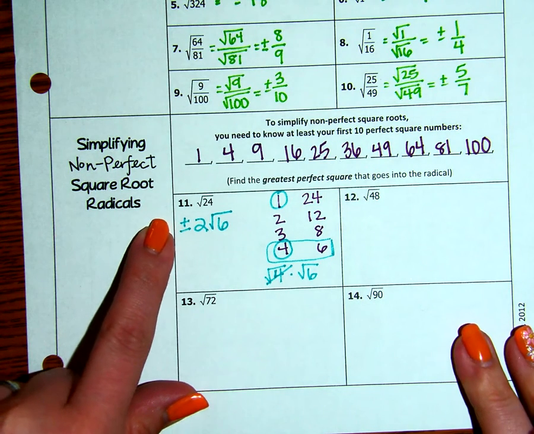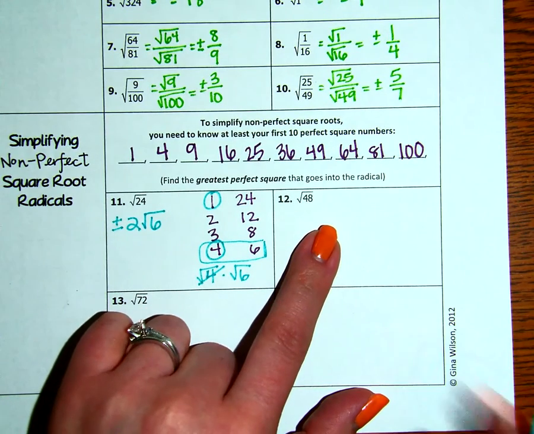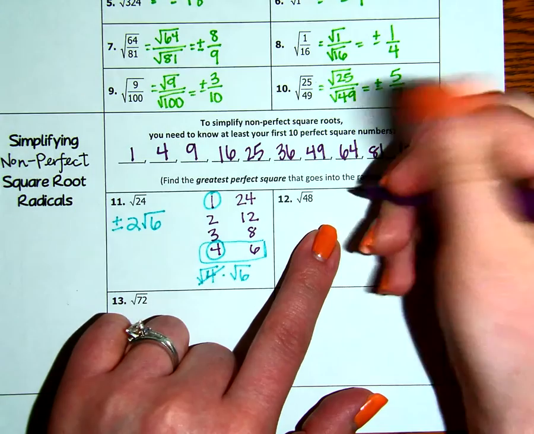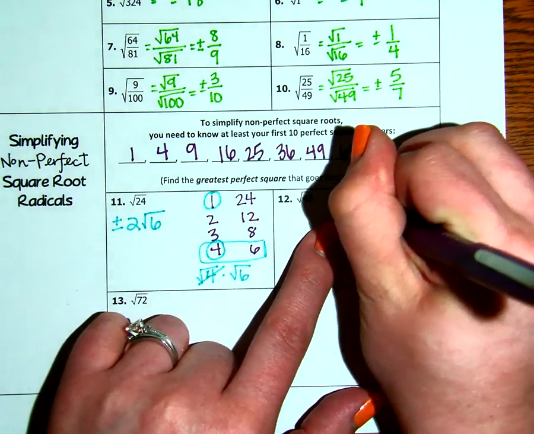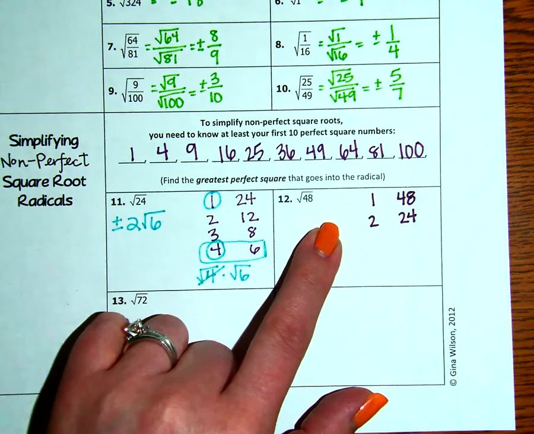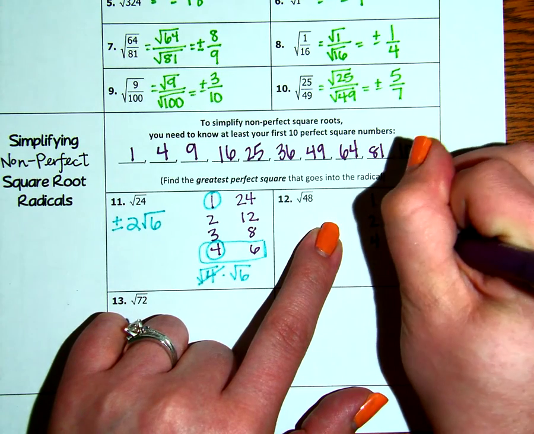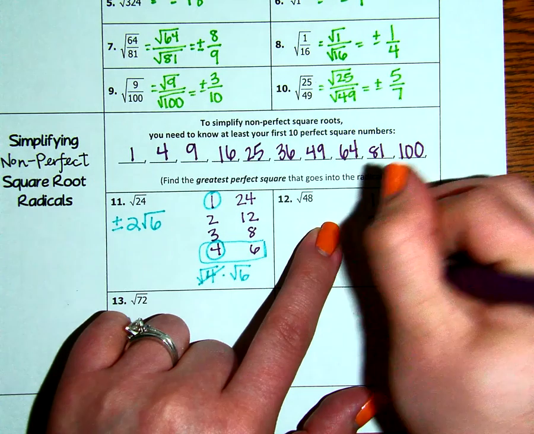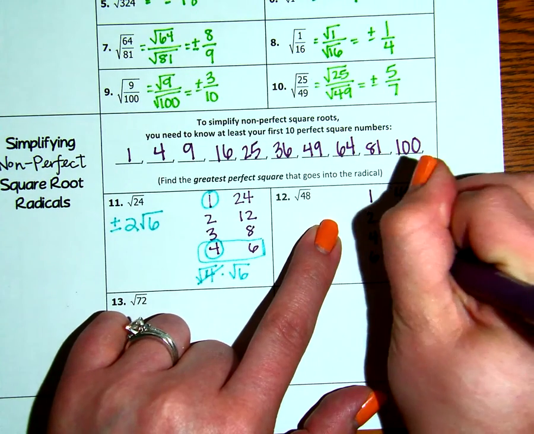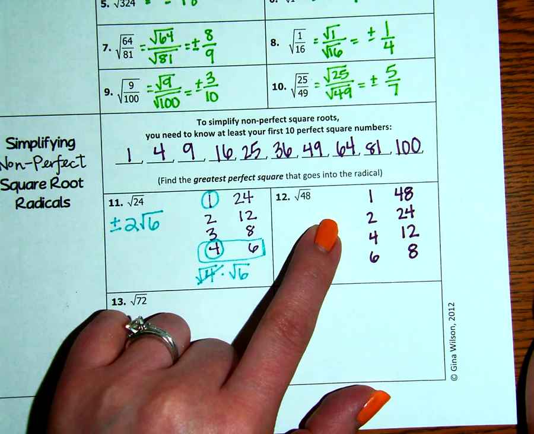Okay? So now let's look at 48. What are some factors of 48? 1 and 48. We always have 1 and 48. 24 and 2. 12 and 4. There's one more. 16 and 3.